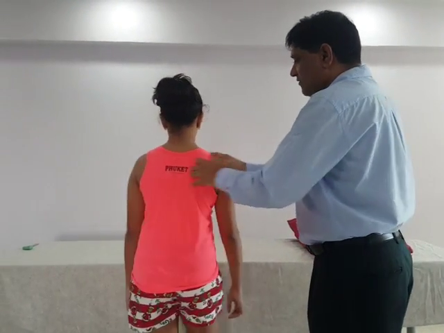Now, examination of the spine, I always do in a pattern of inspection, palpation, range of motion, neurological examination. Then we do any special tests, look for any limb-length discrepancy, and conclude with abdominal examination and foot pulses. So now I would like to examine the back by looking from behind first.